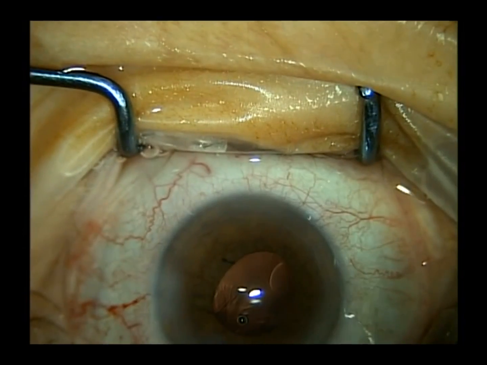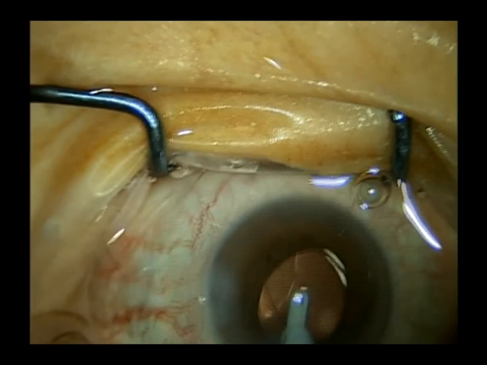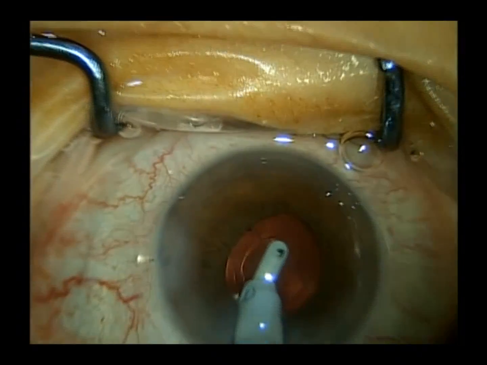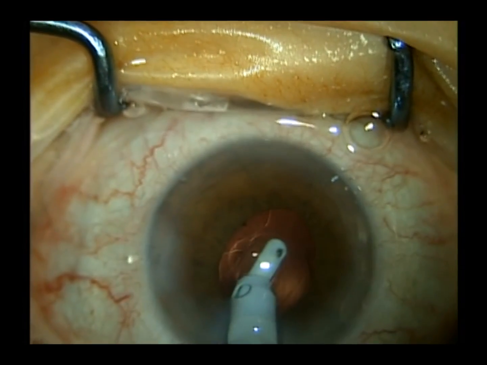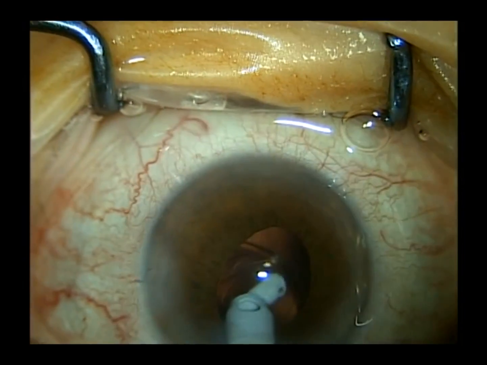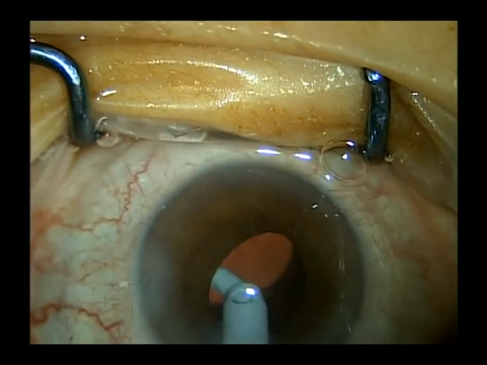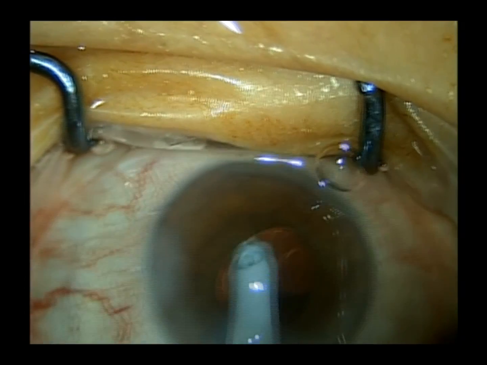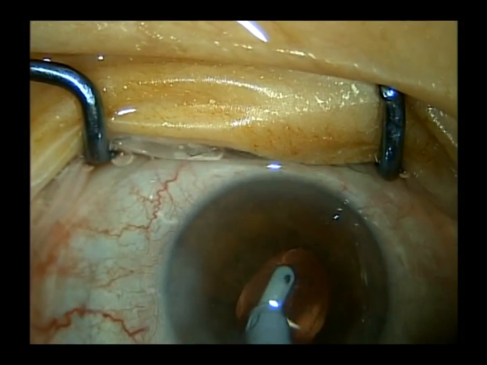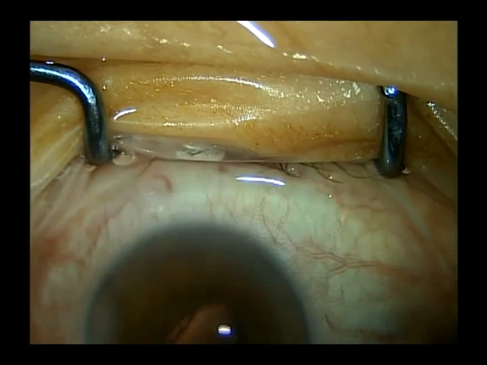So then we go ahead and firm up the globe, hydrating the paracentesis port. We remove the remaining viscoelastic, and we have another happy customer who's had a nice, safe cataract surgical procedure. Most of my cases, I'll spin the lens in the bag to bring out any residual cortical fragments.